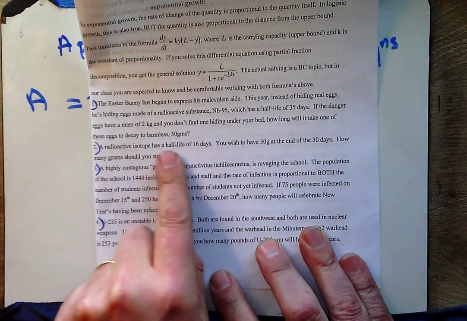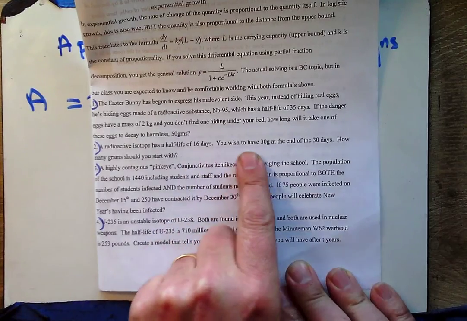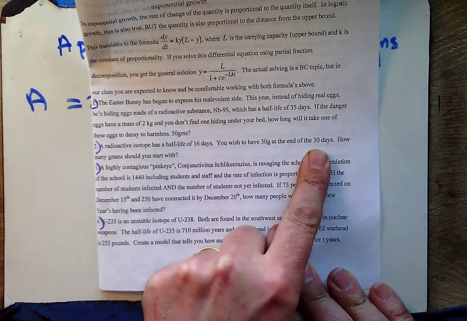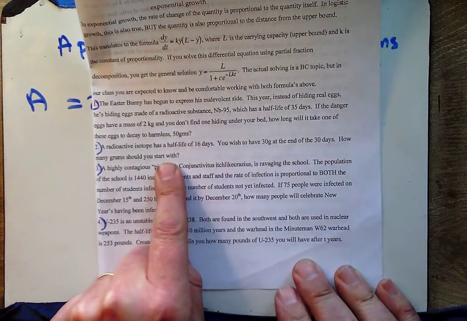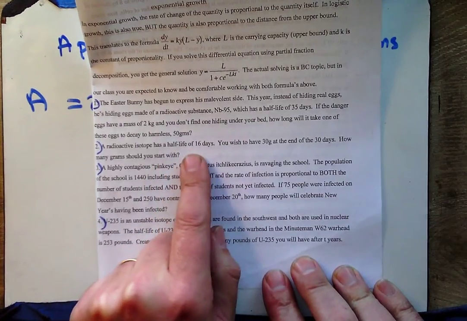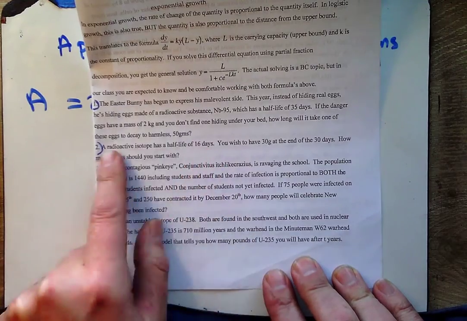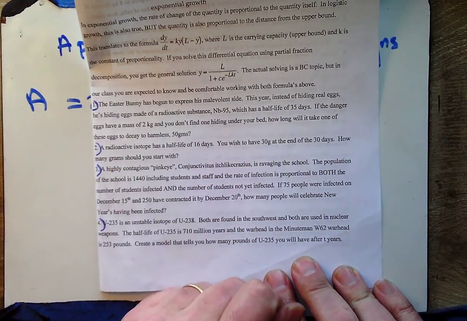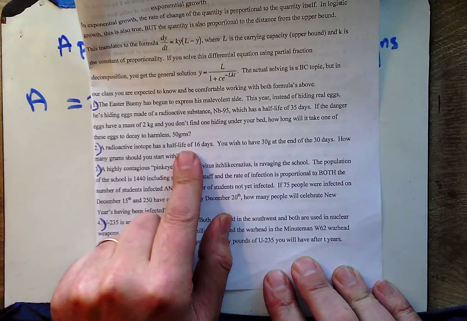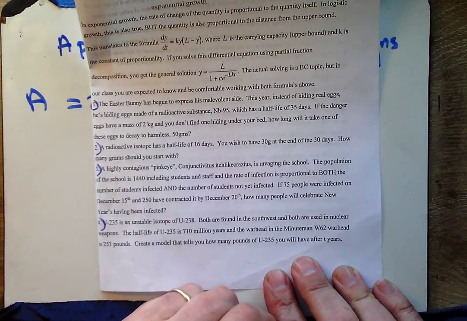Likewise, this one. Radioactive isotope has half-life of 16 days. You want to have 30 grams after 30 days. How many grams should you start with? Well, again, this is exponential decay. I just feel like that's so powerful.